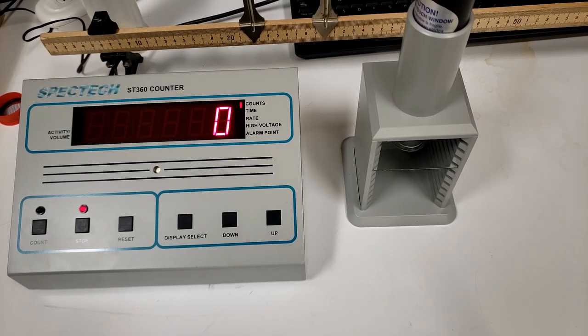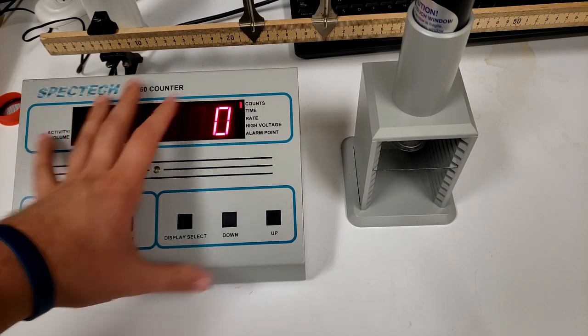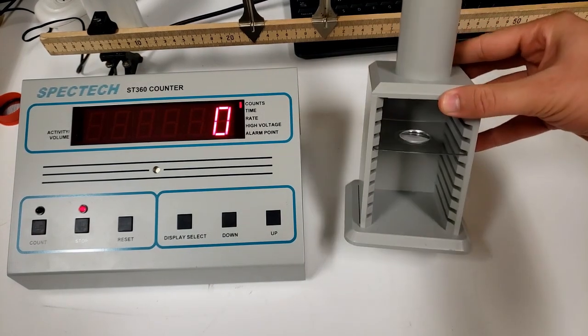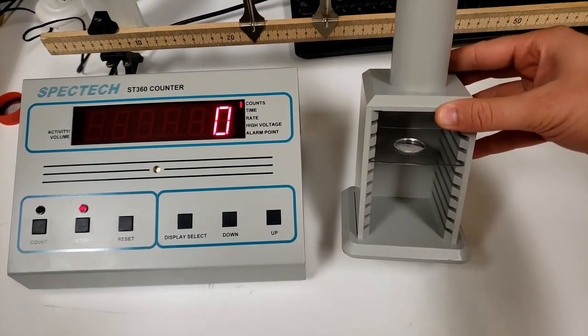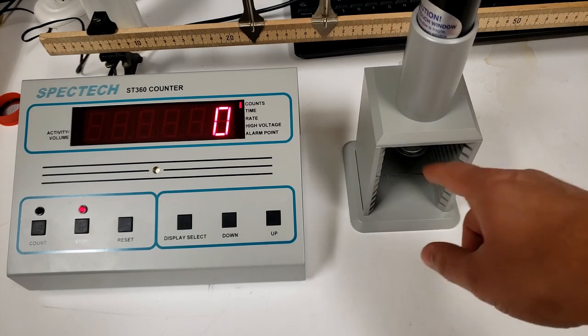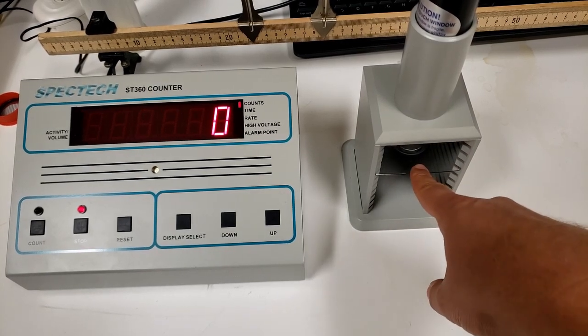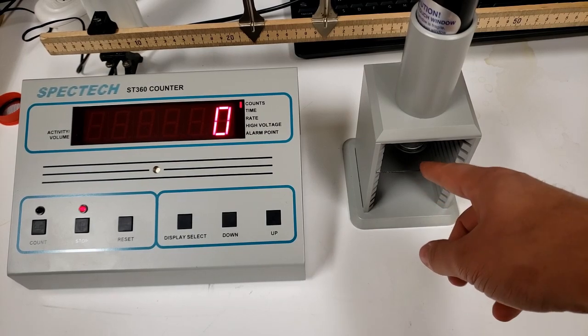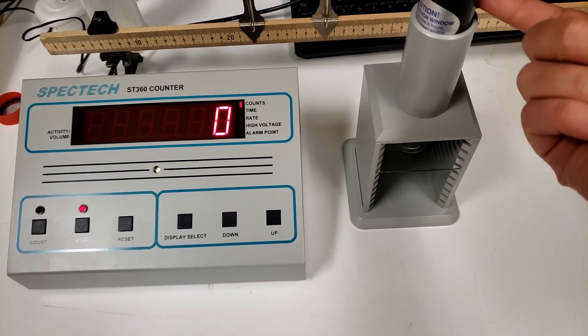Okay, guys, here we are, ready to do the first part of the lab. And so what you see in front of you here is the Geiger counter, and then the Geiger counter tube is here. Okay, and inside of here, we can place our sample of cesium, right? And the cesium will undergo decay, as we talked about in the introduction. And then the particles will strike the Geiger counter tube.